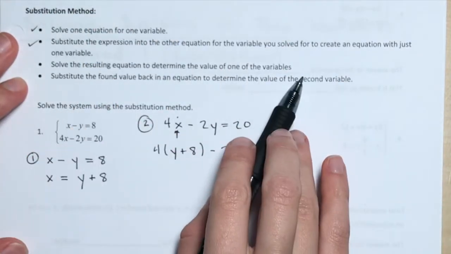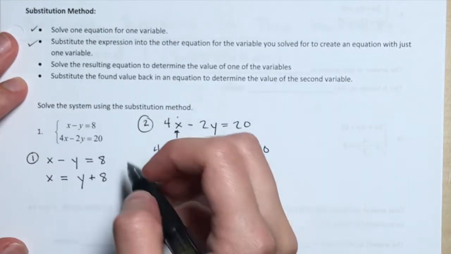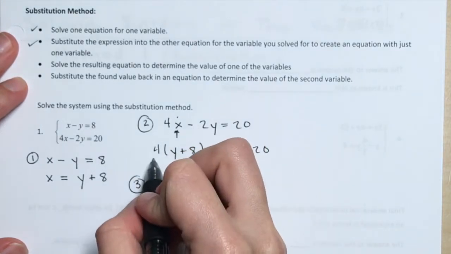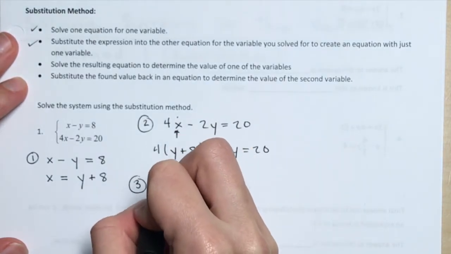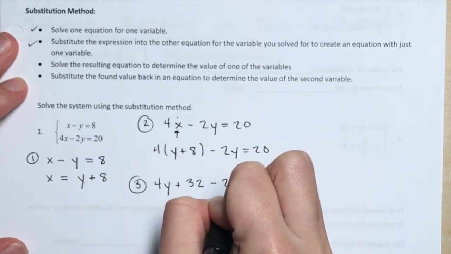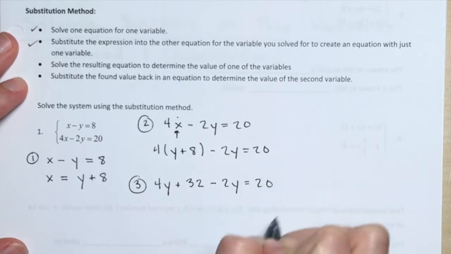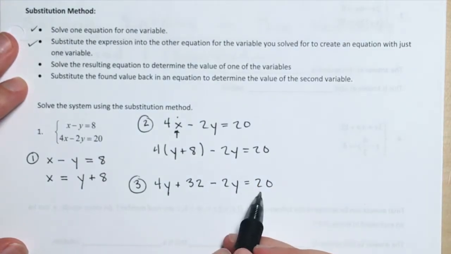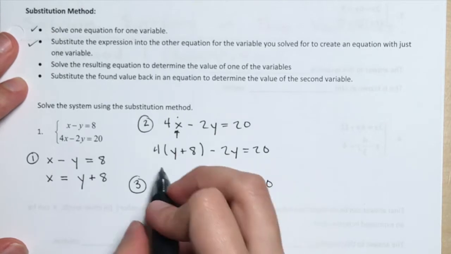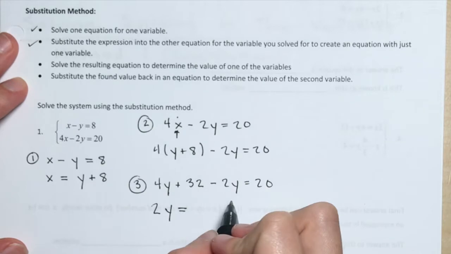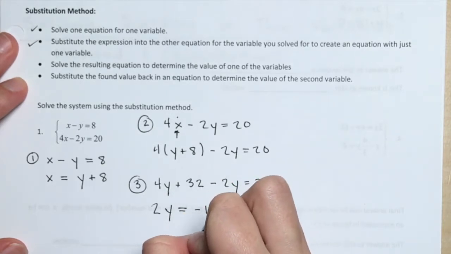Solve the resulting equation to determine the value of one of the variables. So we want to solve this. We can distribute here. We've got 4y plus 32 minus 2y is 20. Let's bring this 32 over and combine these. So we end up with 2y equals 20 minus 32, which is negative 12.